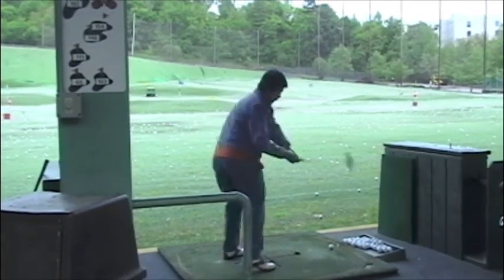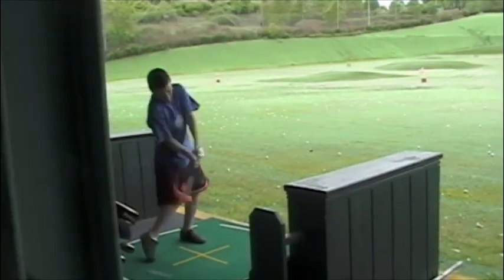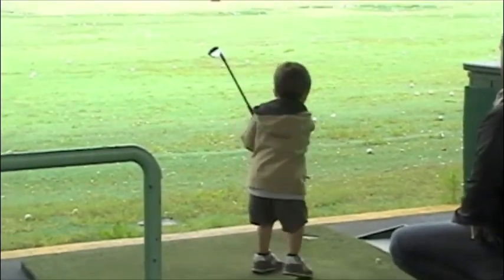Everyone can enjoy golf. Big, medium, and small.